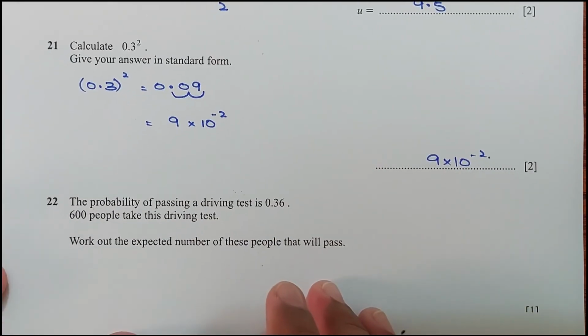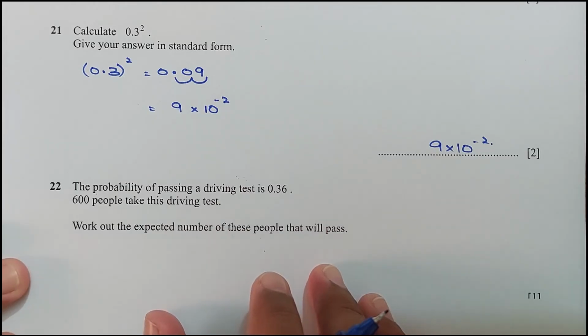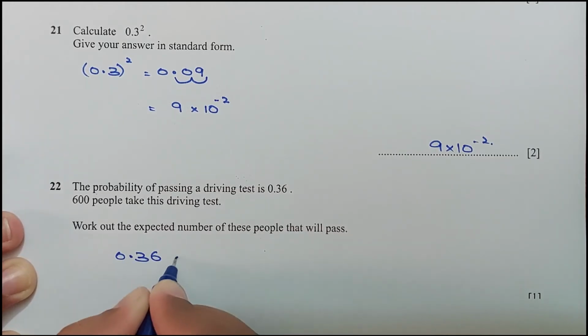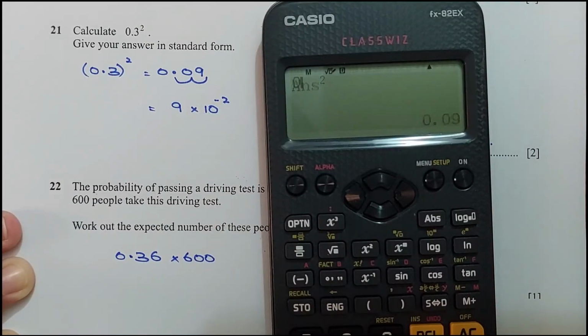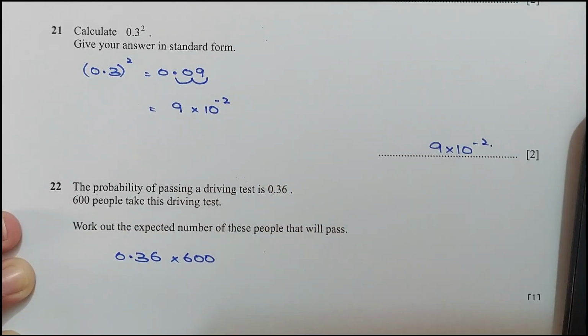Right. Number 22, the probability of passing a driving test is 0.36. 600 people take this driving test. Work out the expected number of people that will pass. So the probability we have been given is 0.36, times 600. 0.36 times 600, the expected number of people who pass is 216.